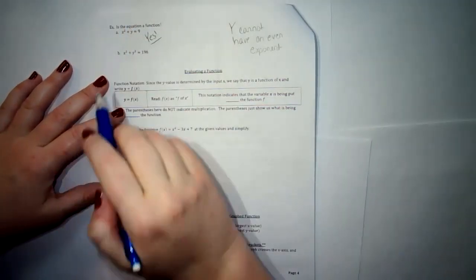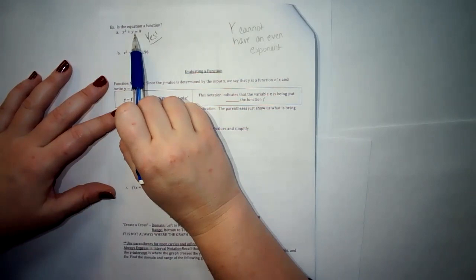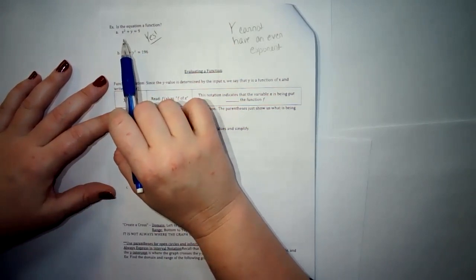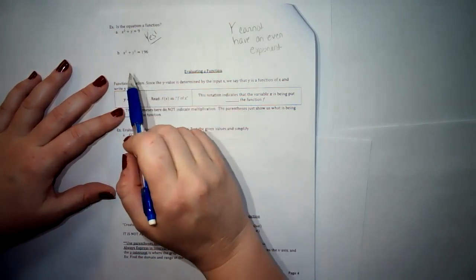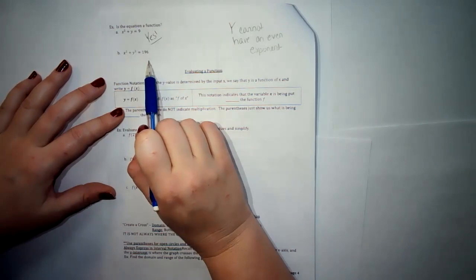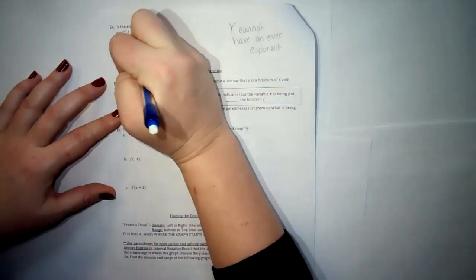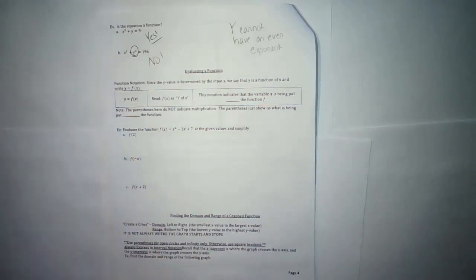Why is it a function? Because y has an exponent of 1, so it's good. We don't have that weird situation happening where if we were to solve for it and take the square root, we have two versions. What about this one? Is this a function? No, because of the y squared. I know it's a lot of weird rules, but your homework will have you practicing that a lot. Yes, no, function, yes, it'll go quick.